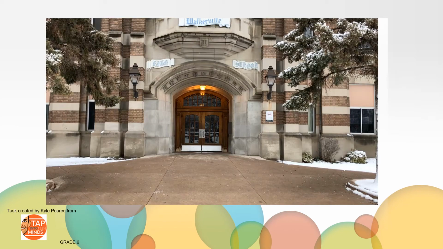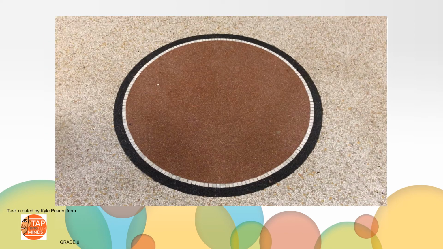Now that we know more about some of the different parts of a circle, let's think about where we might see these concepts in real life. Mathematicians are always noticing the math that's all around them. On your screen, you see the outside of a building. Let's pretend to take a walk inside to see what math we might find. As we walk inside the building, we can see this circle in the design of the tile flooring. What do you notice? What do you wonder?